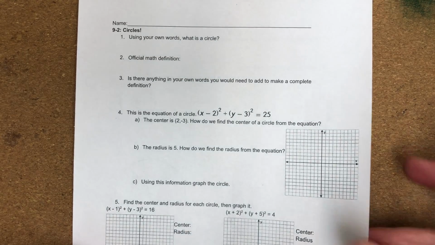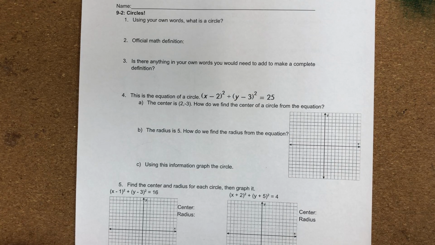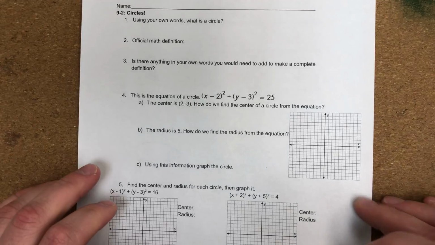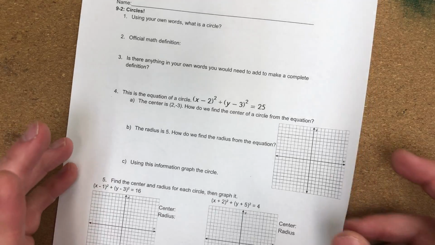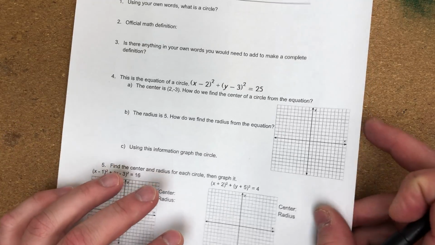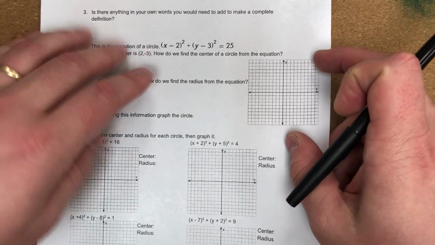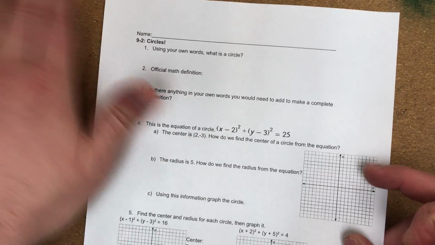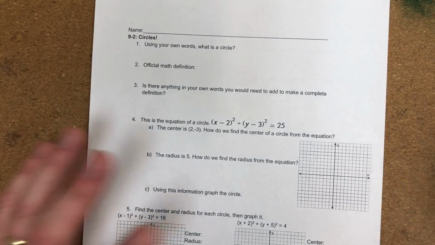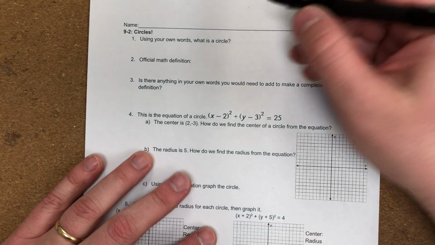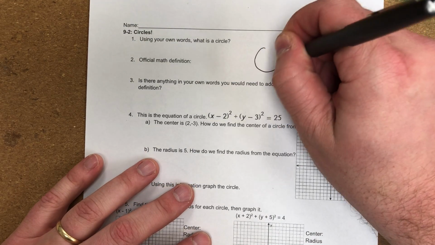This is Geometry, Chapter 9.2, or I'm calling it 9.2, doing circles. So we are gonna breeze through this. It moves pretty fast, so I'm actually gonna skip the beginning. If you have access to this handout, I do recommend thinking through the beginning of this. But the one thing I'll talk about is a circle.